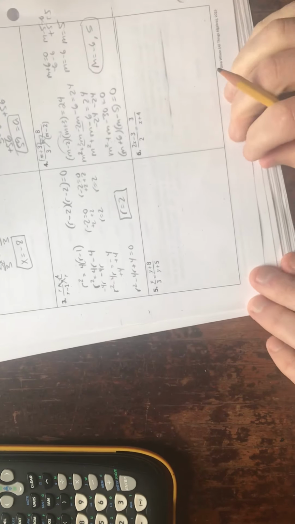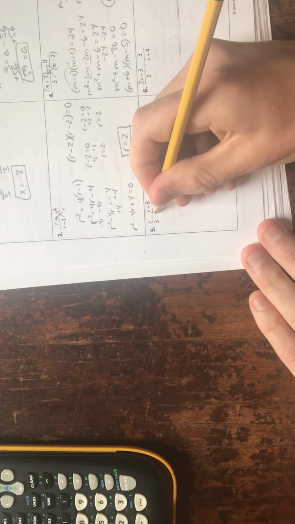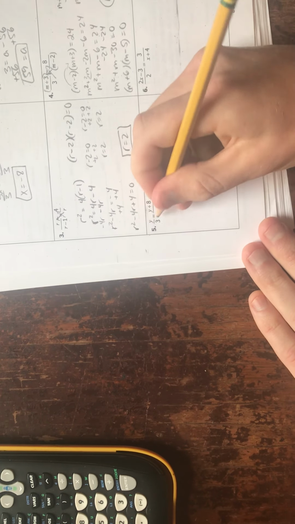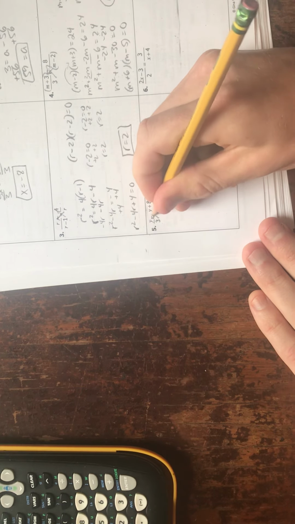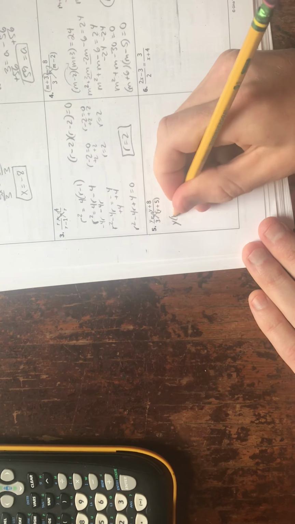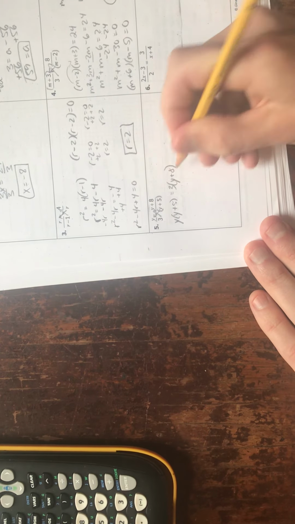Okay, so let's have you go ahead and try number 5 on your own. So pause the video, and then when you're ready, unpause it, and I'll go over this one. With this one, you should have noticed we only have a single fraction on either side, so you can cross multiply. So I got y times y plus 5 equals 3 times y plus 8.